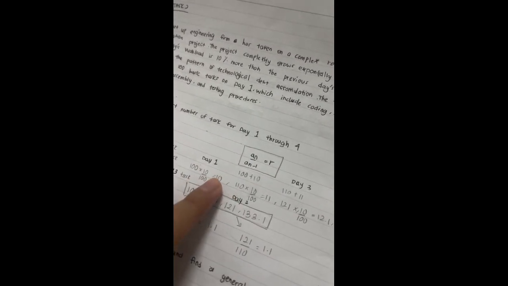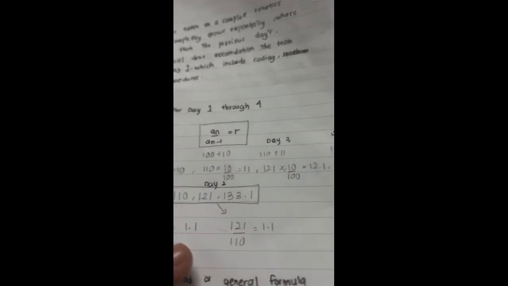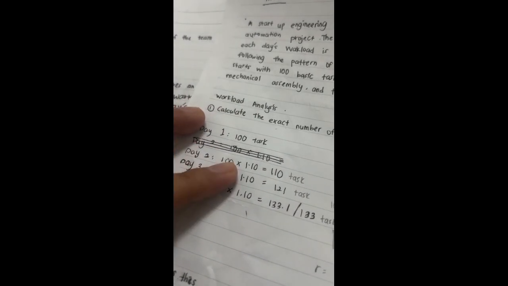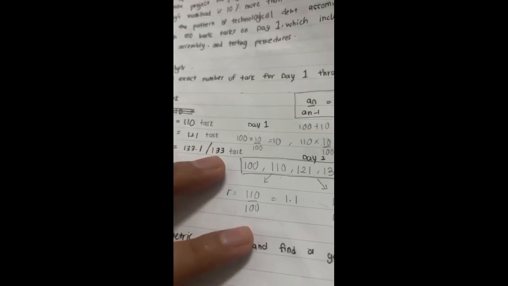For the common ratio, I get 1.10. I just add the second number, 100 plus 10, and I get 110. Then 110 multiplied by 10% gives 11, and it is the same for the next steps. The conclusion is, if we want to know day 2, day 3 and day 4, we must multiply 100 by 1.10, and the same for the next steps with the same ratio. This is how I got the common ratio.